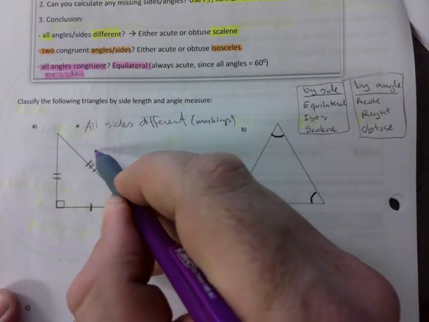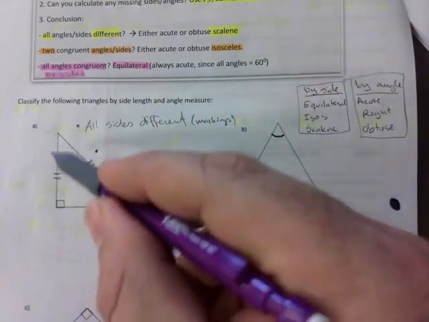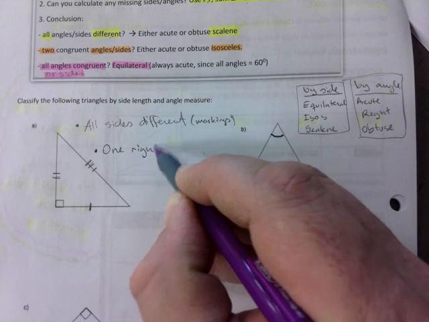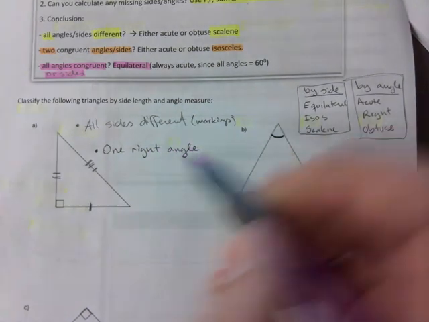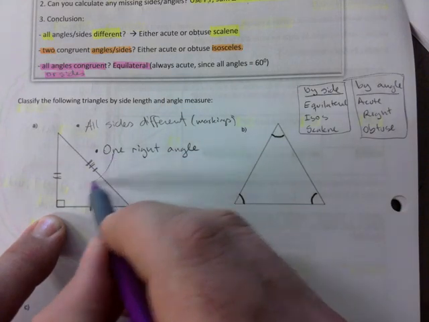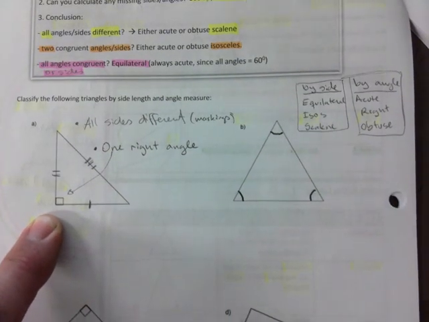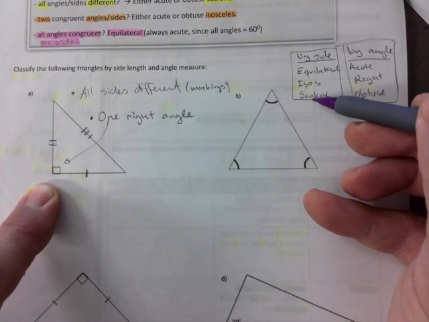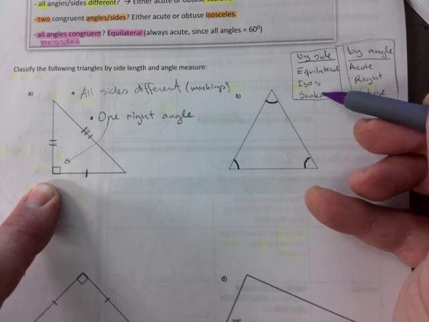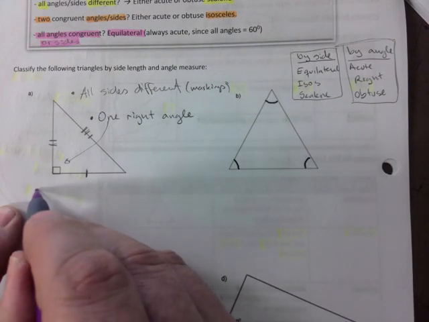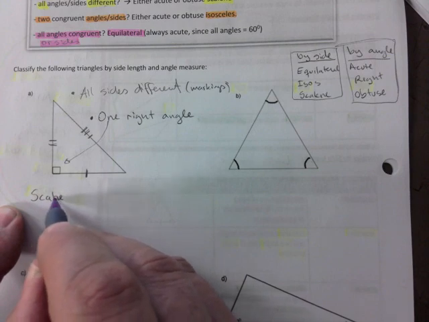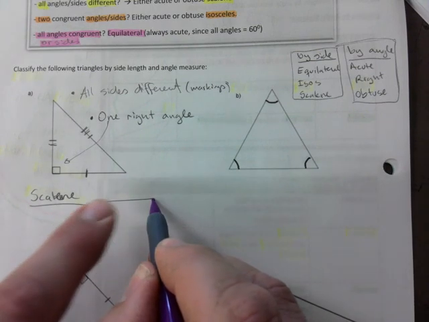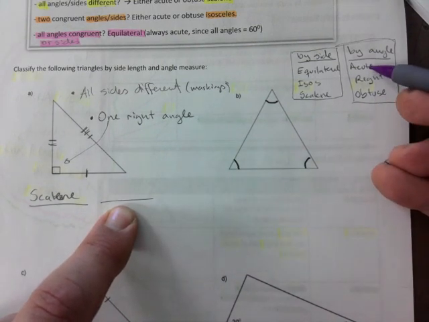And what about angles? What comes to mind here? 1 right angle. You see that? There's 1 right angle right here. So let's name this now. Out of these 3, which one are we going to pick? Scalene, because all sides are different. So just go ahead, scalene. Scalene. And the second name, this would be right.